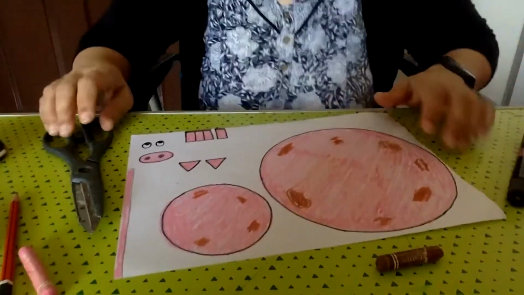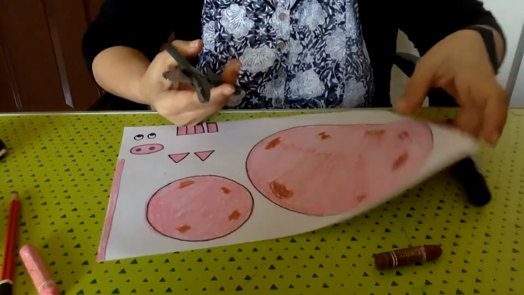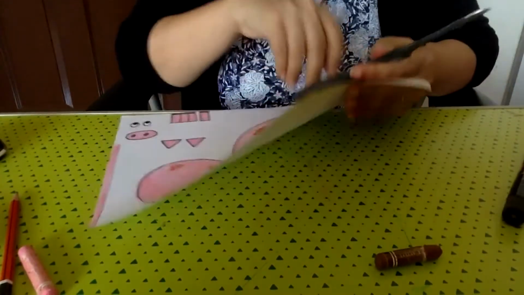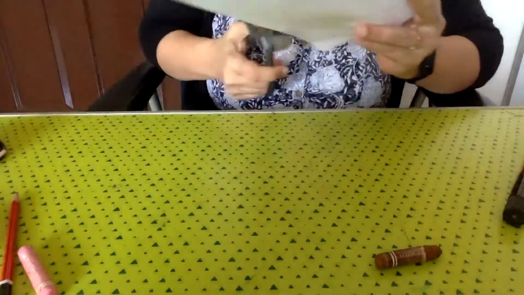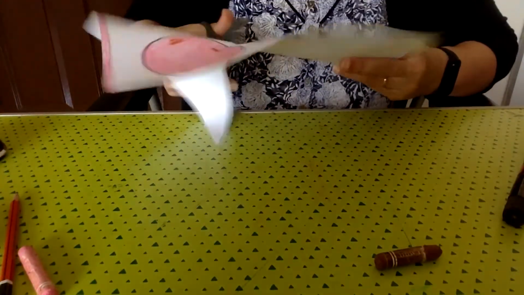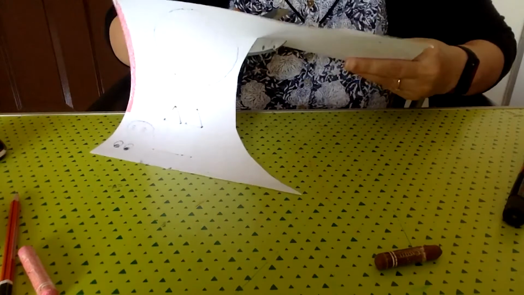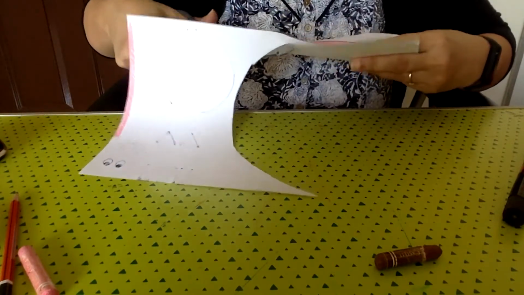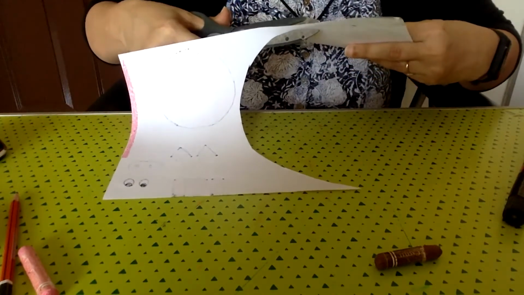Yes. Now all that is left to do is for us to cut all the pieces and then stick them together to make our very own pig. Be careful as you cut. Cutting in a circular shape is a little difficult and a little tricky.